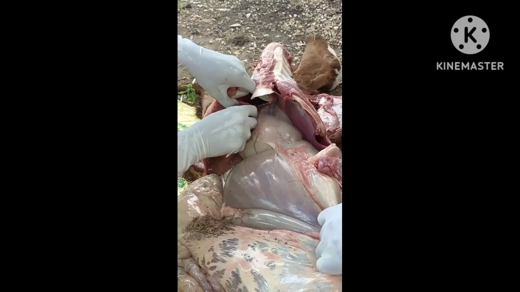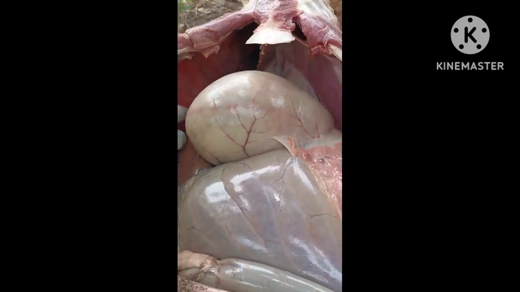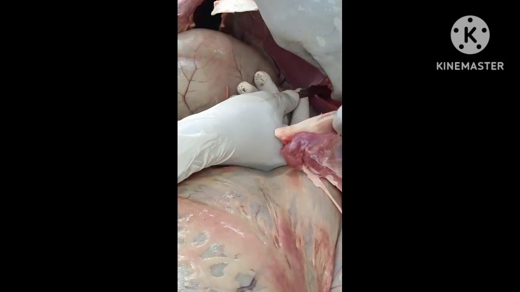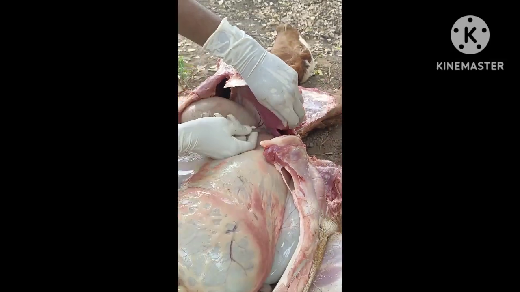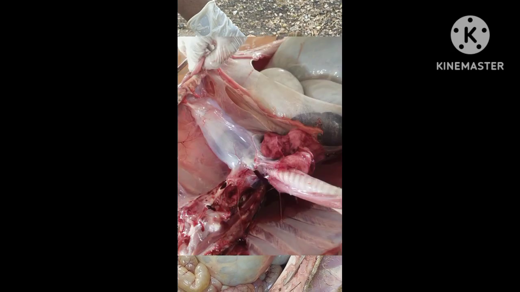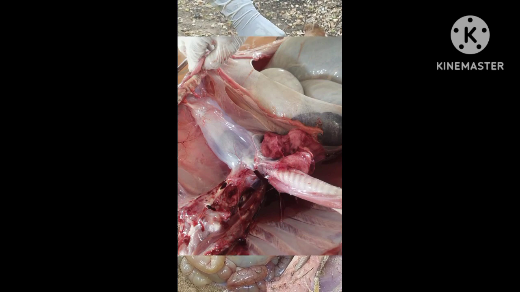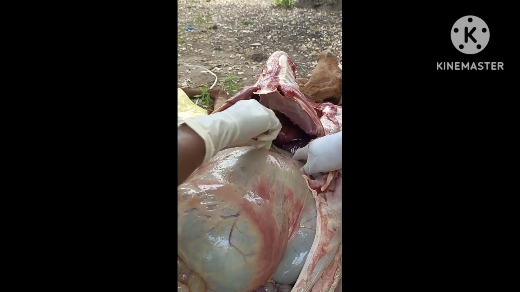Without puncturing the stomach, I am directly going into the thoracic cavity. The diaphragm I am cutting here. After cutting the diaphragm, if we observe the thoracic cavity and there is any fluid accumulated in the pleura, then it is also considered a hypoproteinemic condition.